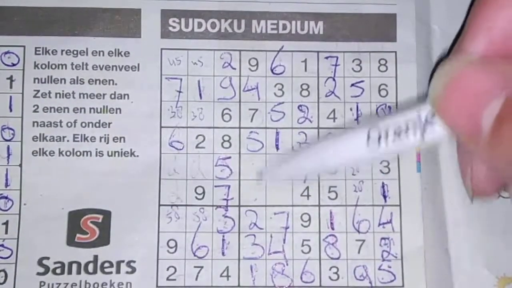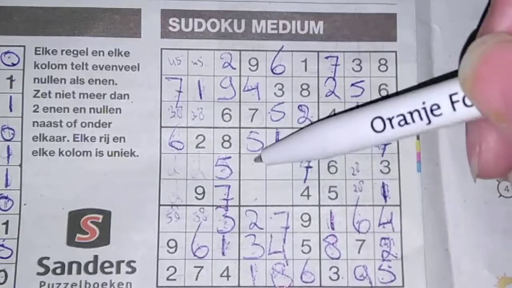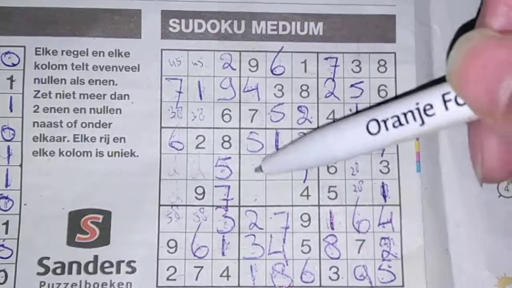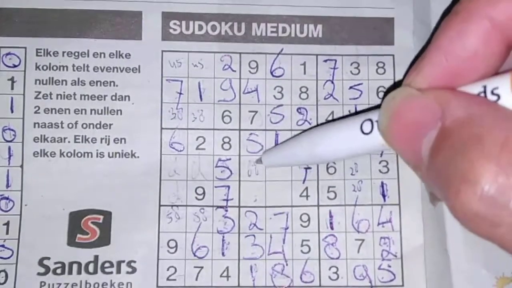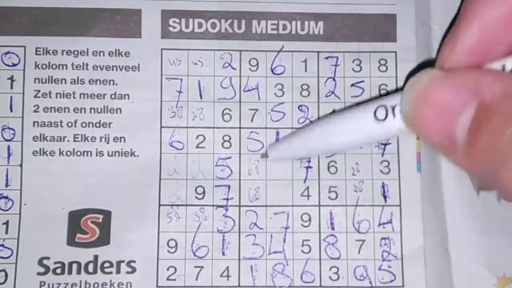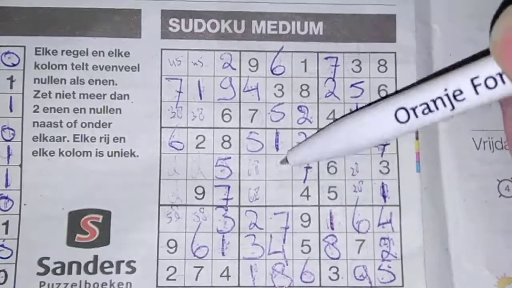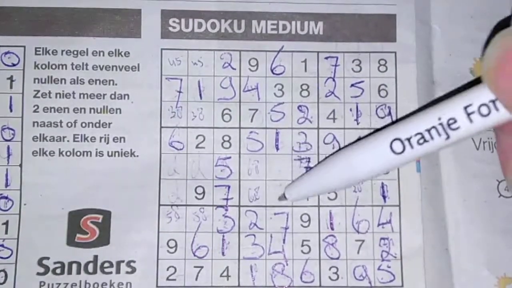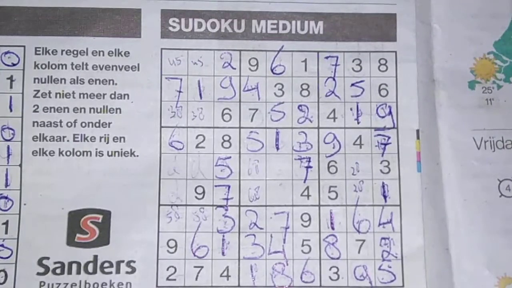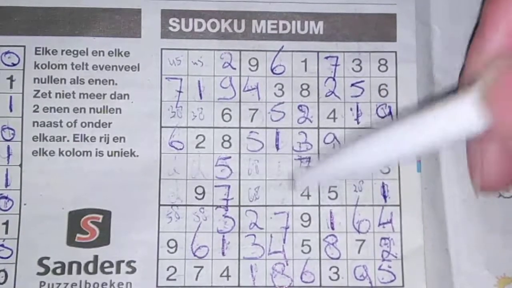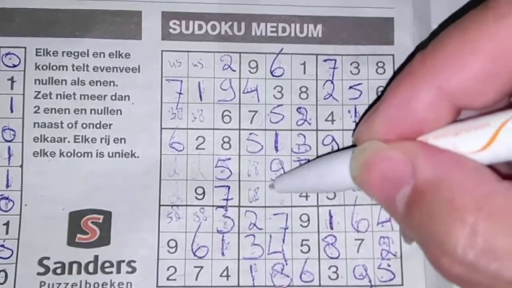2 numbers left here, the 8 and the 6, I believe. The 6 and the 8. I cannot fill this yet, I need to wait. How about these 2 numbers, the 2 and the 9. The 2 and the 9 are left. We have a 9 here, no 9 there, 9 should be here, and the 2 goes there.